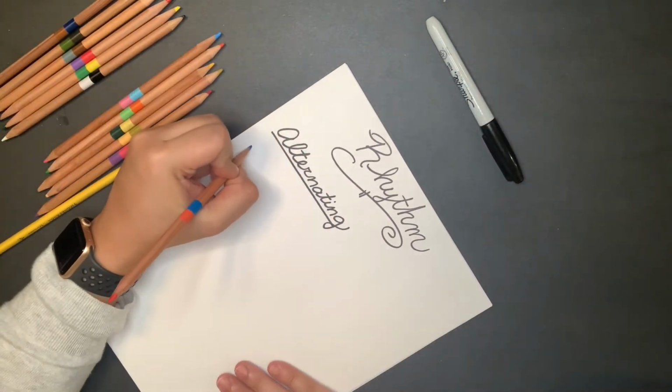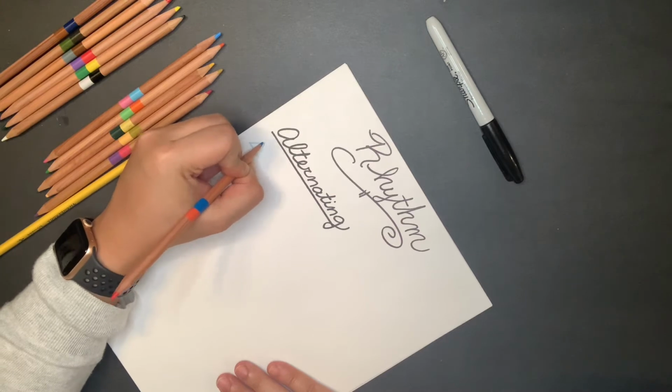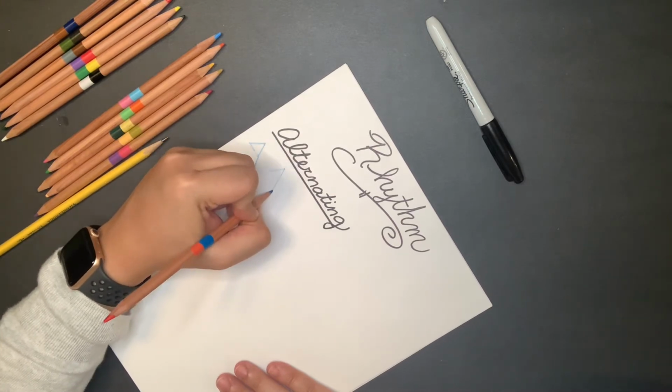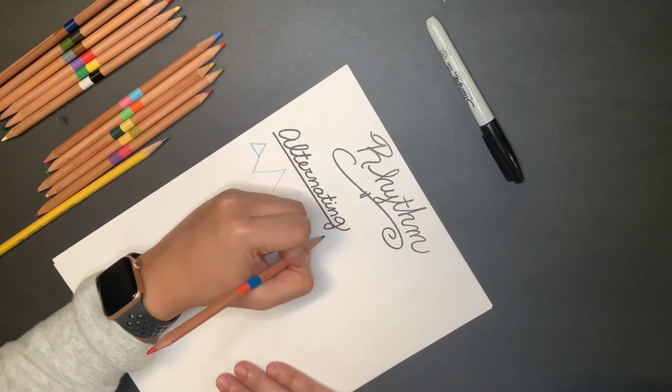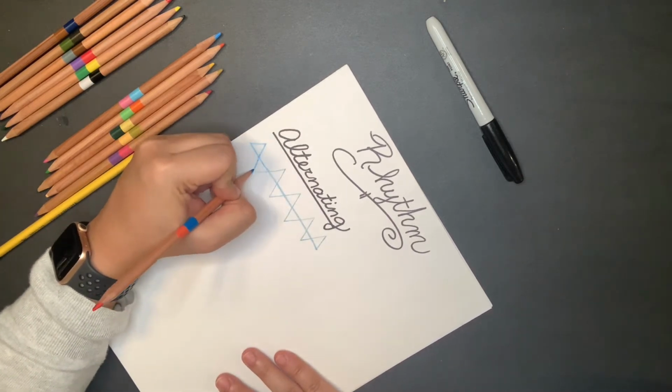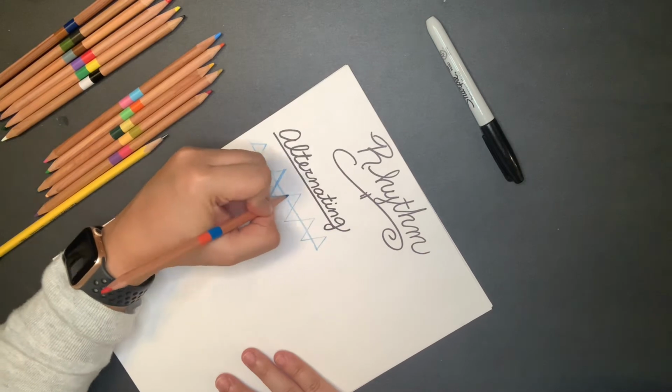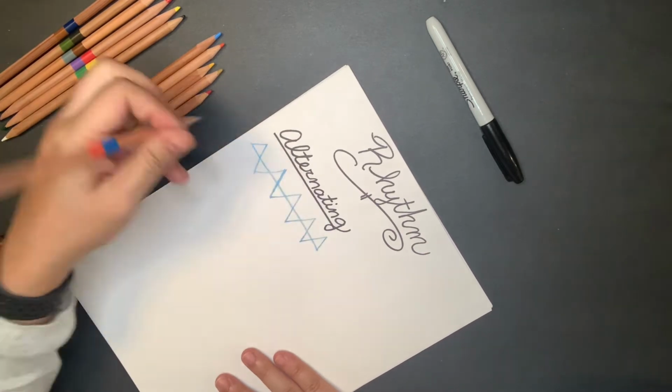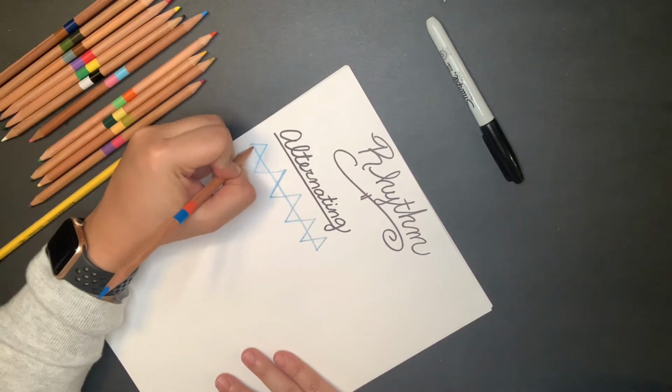Alternating elements. When we switch back and forth from 2 or more different elements in a repeating pattern, it is called alternating. Here we have lines, shapes, and colors repeating in a pattern that tricks your eye to move up, down, left, and right.